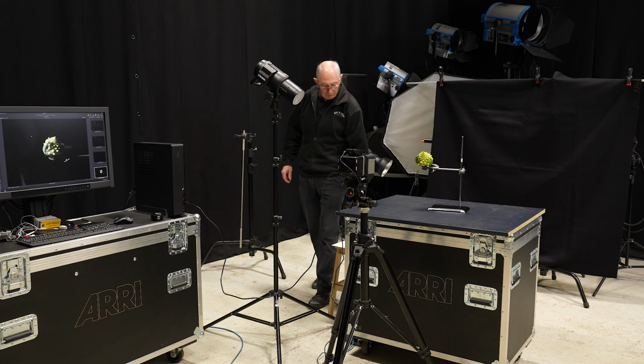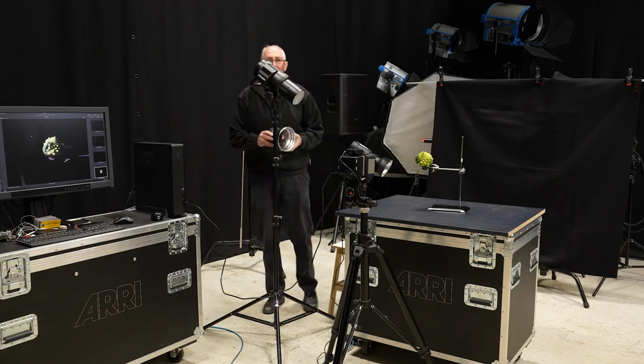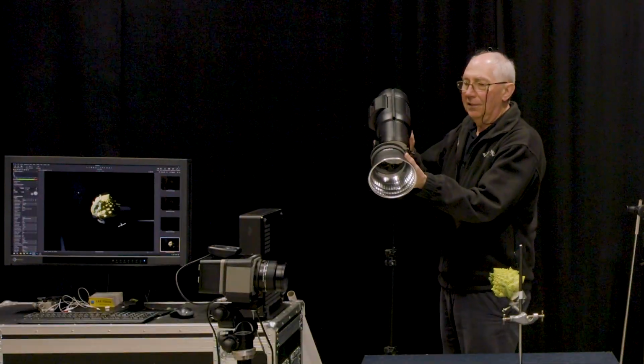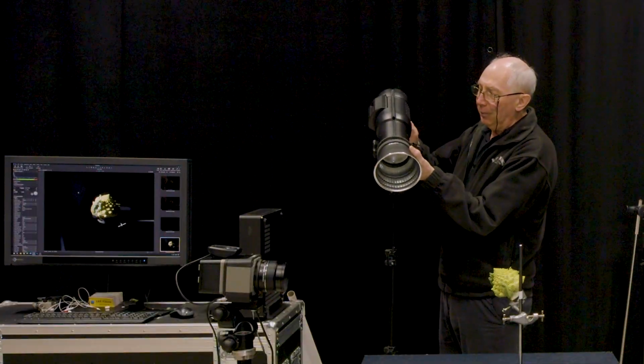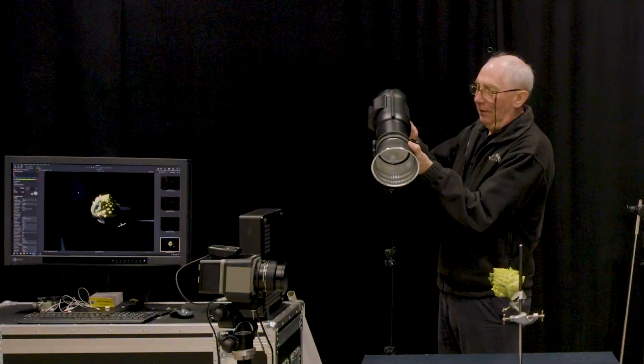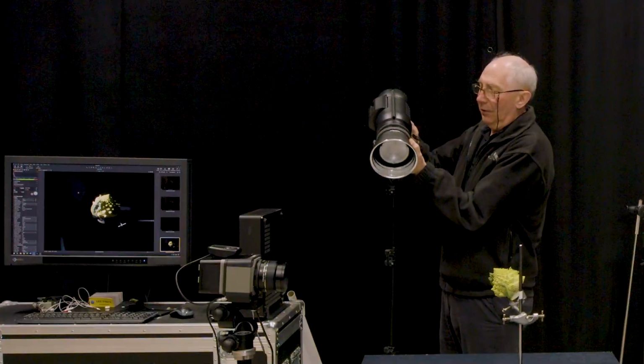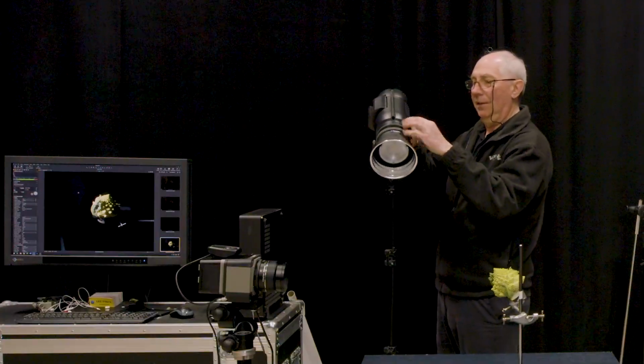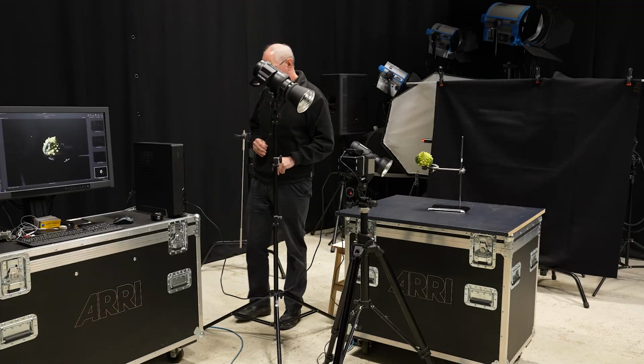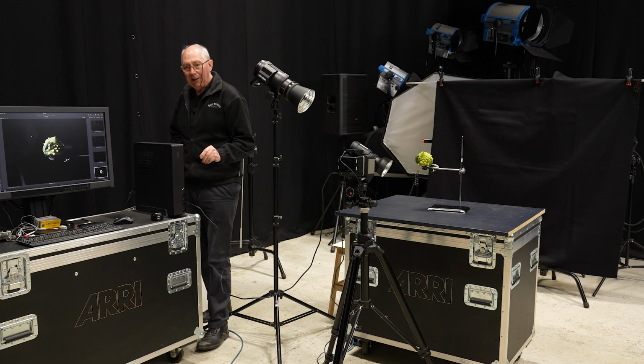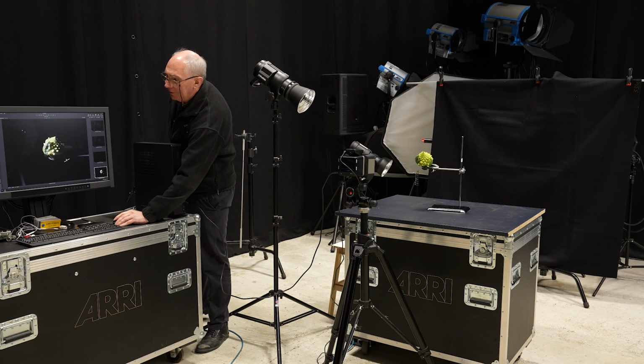subject. The other thing I'm going to do is just add a small reflector to this light just to concentrate the beam a little. So if I just pop that on there, something like that, there we go. And with those two changes made, we'll just grab an image and see what we get now.